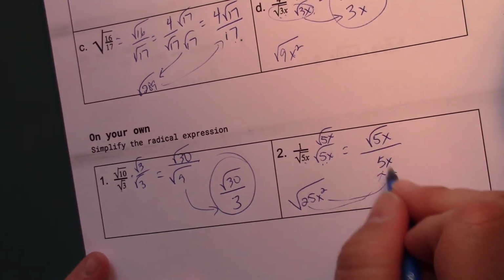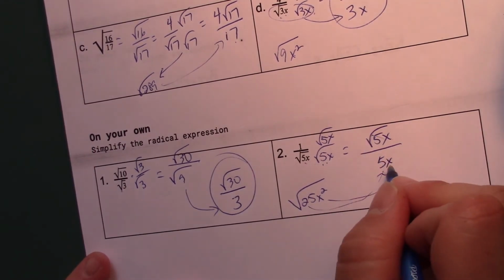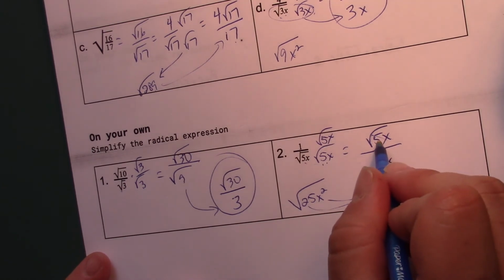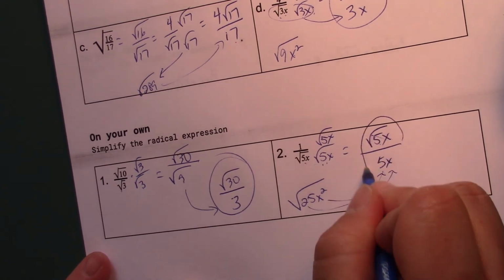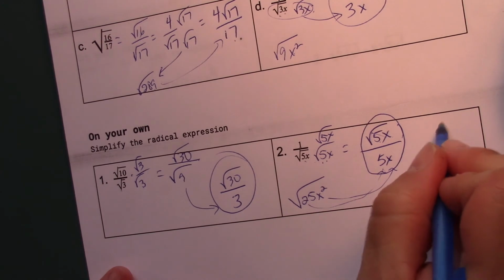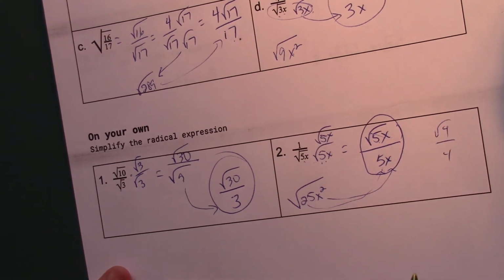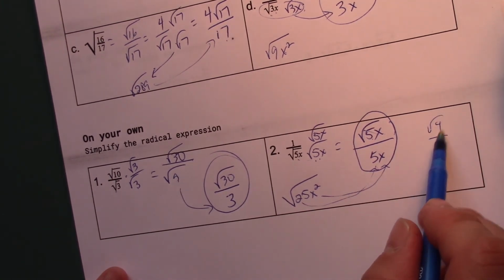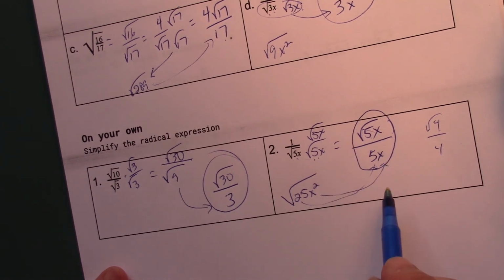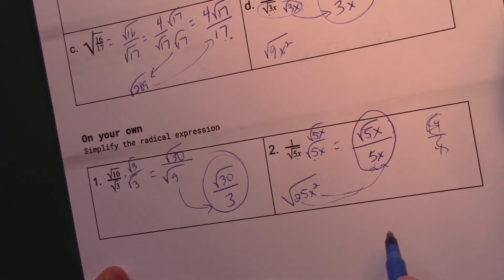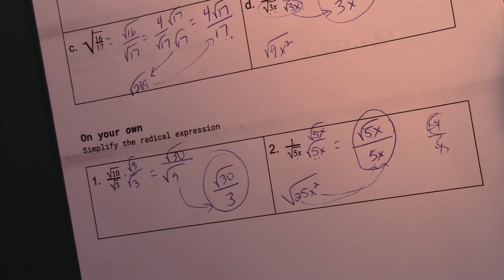Some of you are going to want to cancel this. Cancel those 5x's out. Don't do it! Because that's under a square root and that's not. They don't cancel each other out. It'd be like saying the square root of 4 over 4 would cancel. But the square root of 4 is 2, and 2/4 does not cancel each other out to give you 1. Okay, so don't do it. Okay, that's it. That's all you do for that.